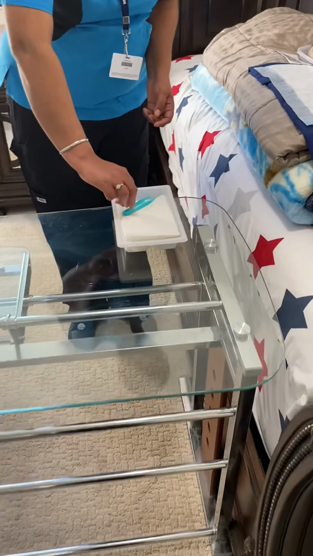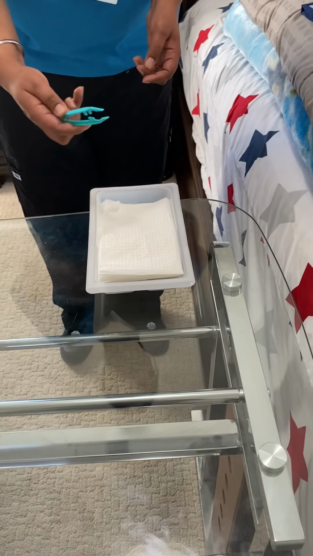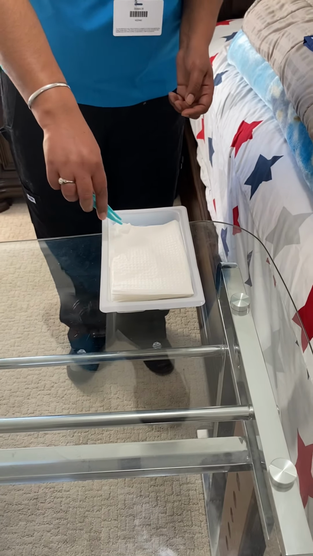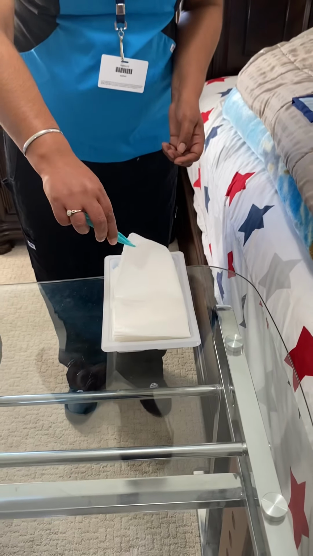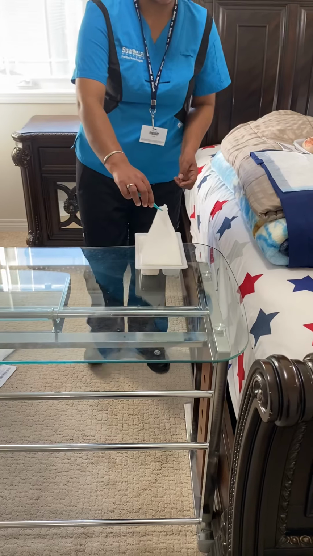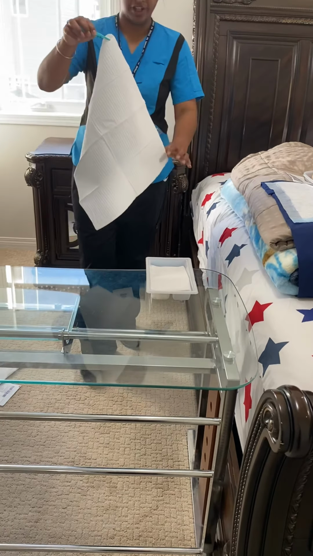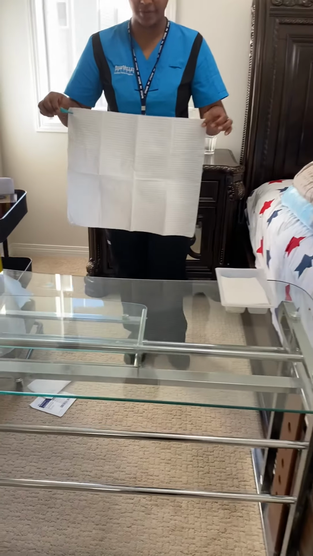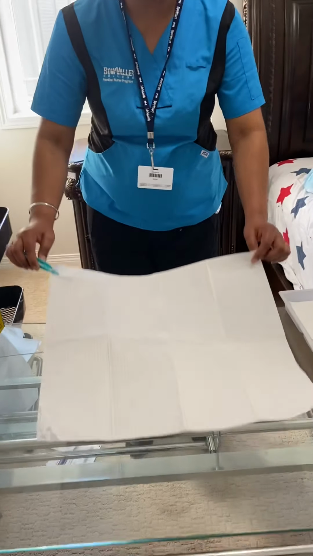I take it from the side and I take the first drape and going backward, with the shiny part down, place it on the table.